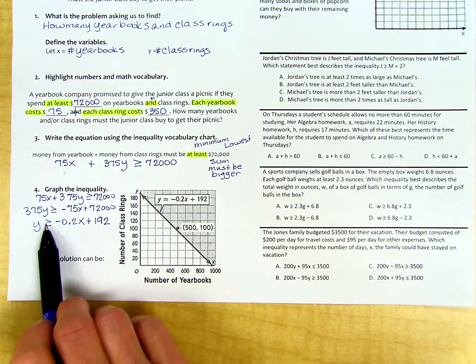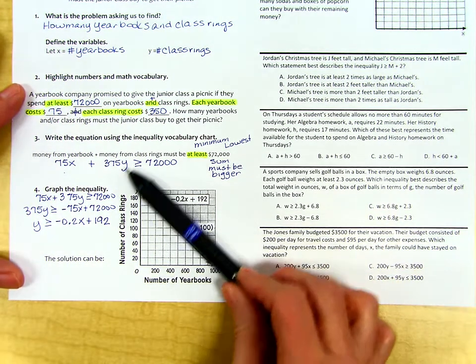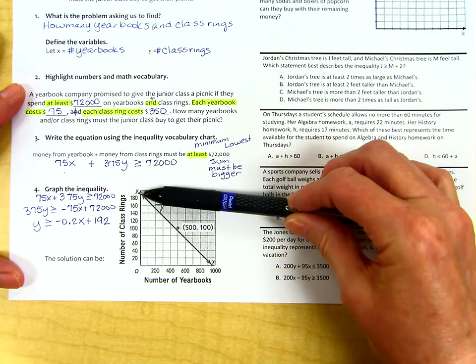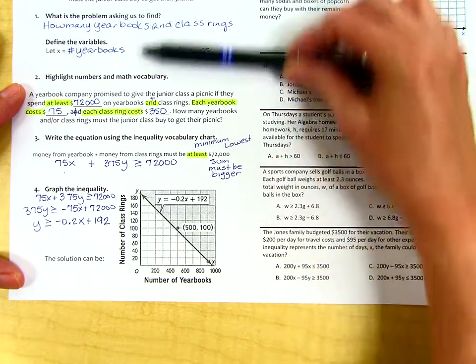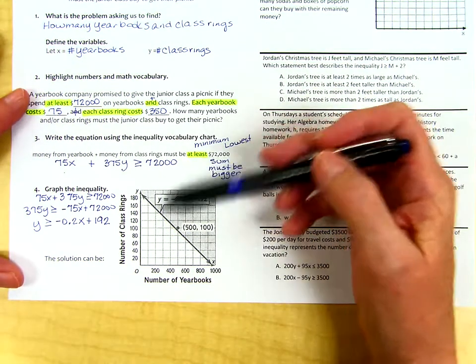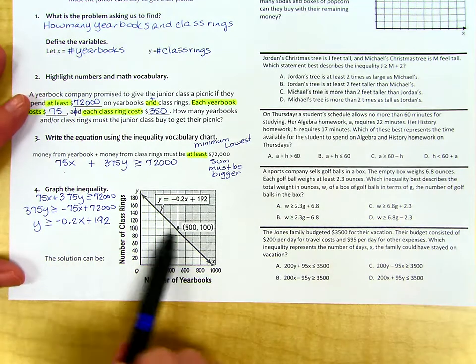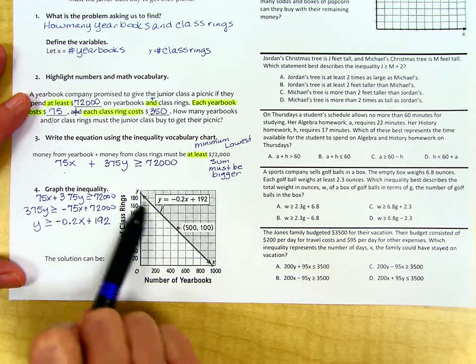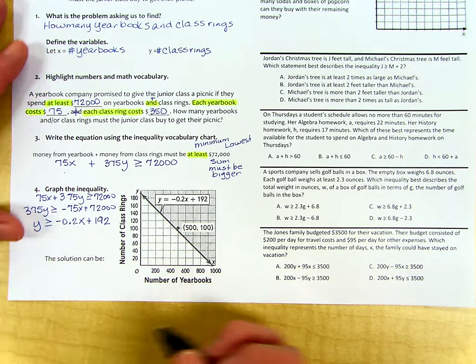So because this was a greater than, we wanted to shade above the line. So basically your y-intercept's over here, we want things that are bigger than that. And we just keep shading right to the line. The line itself is included because of the equal sign.